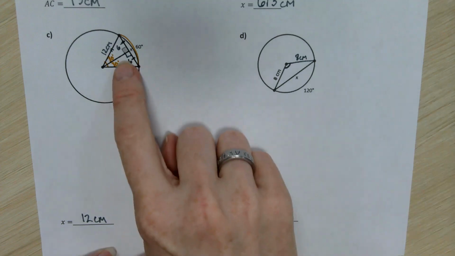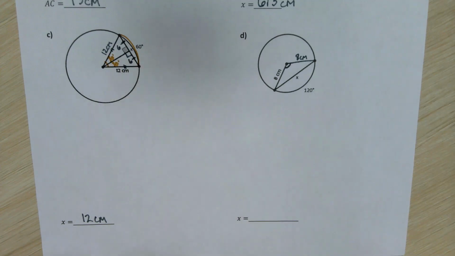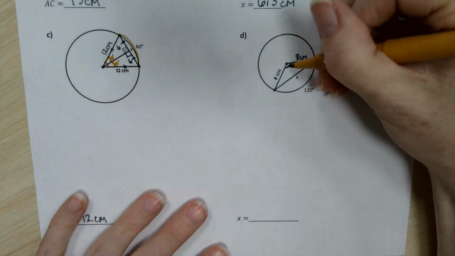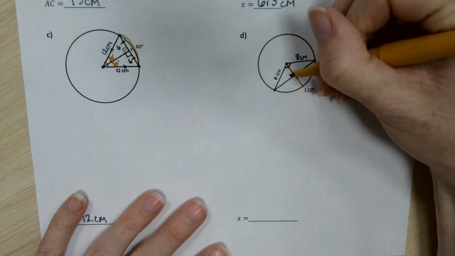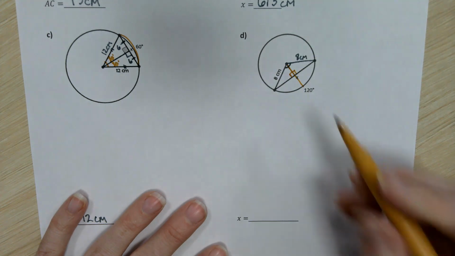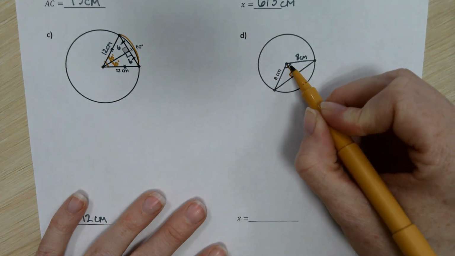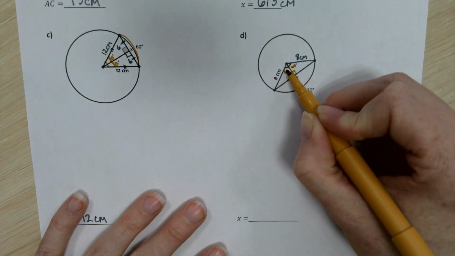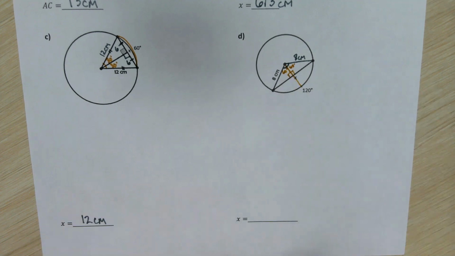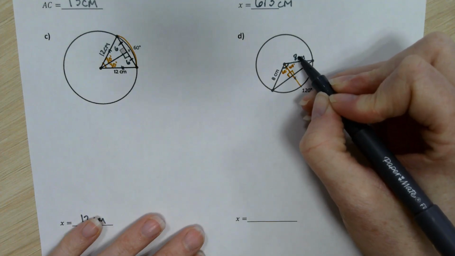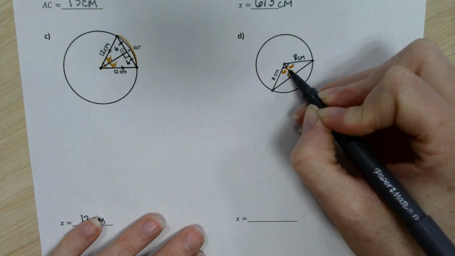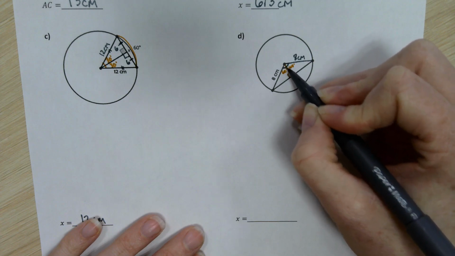And I think I'm just going to recreate the same type of deal that we had before. If we were to drop down through the center a perpendicular, that would split that 120-degree angle in half. It would give me 60 and 60. And so then I would have the same kind of situation where the hypotenuse is equal to 8, which means that my shortest leg, which would be here, would be 4.